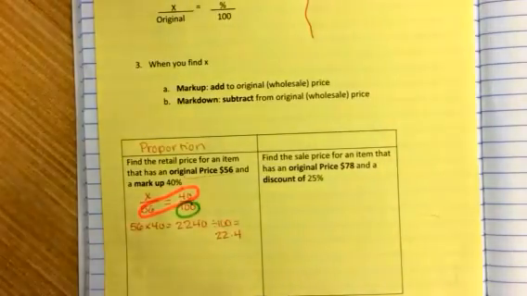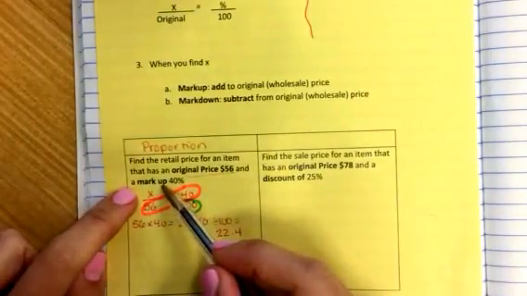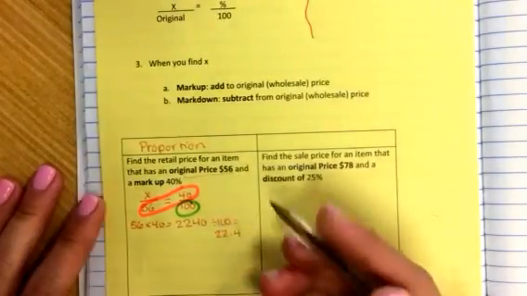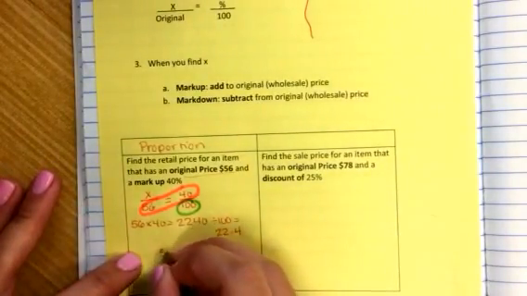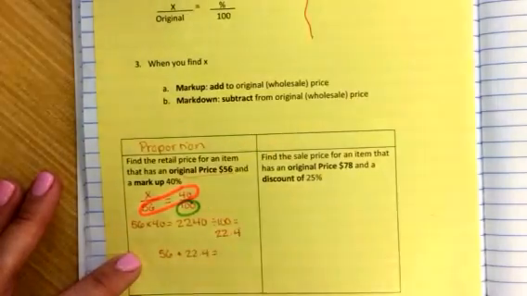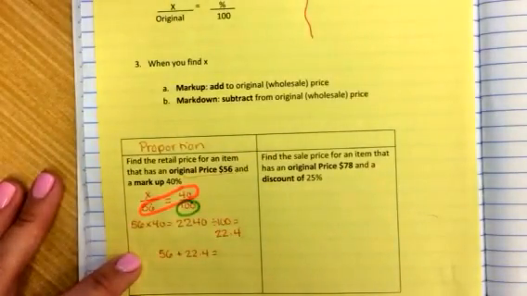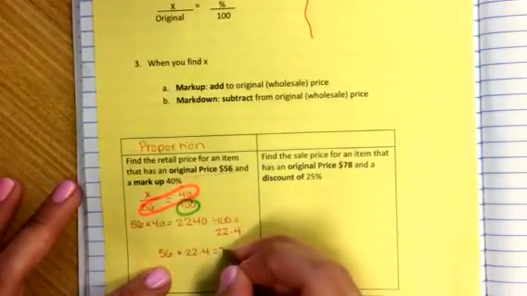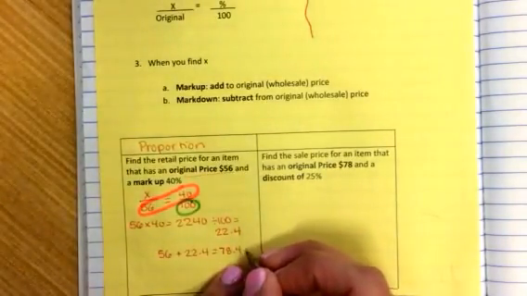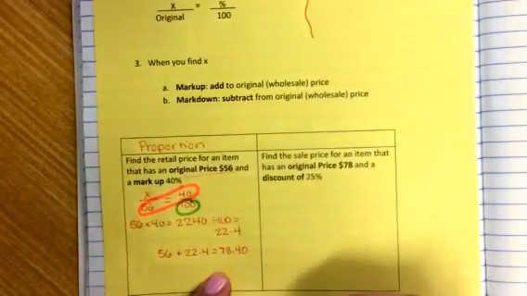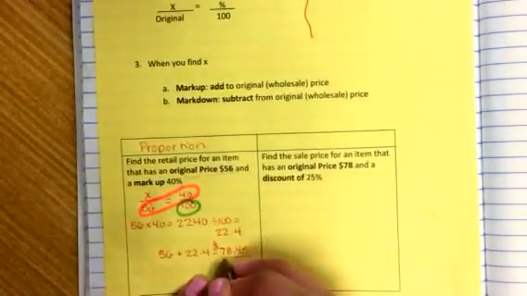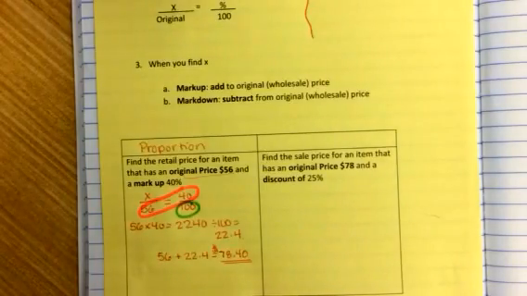Now we can go ahead and add or subtract. Since it is a markup, the price goes up, so we need to add to the original price. So we take 56 plus 22.4, and we get 78.4. Now since it's money, make sure that you add another zero so that we have our full cents. So this is the new price.